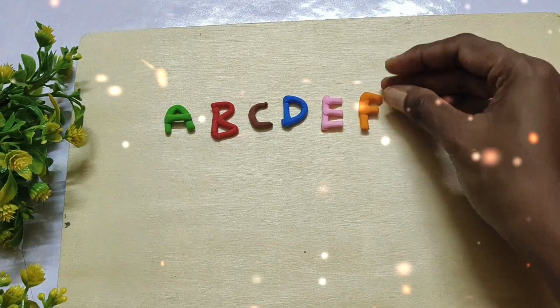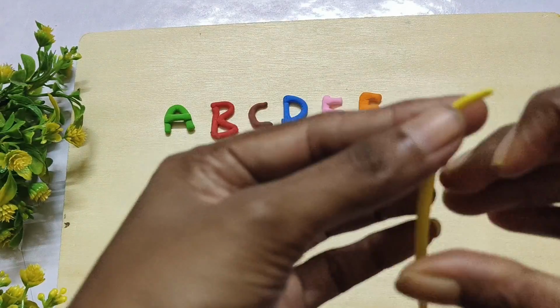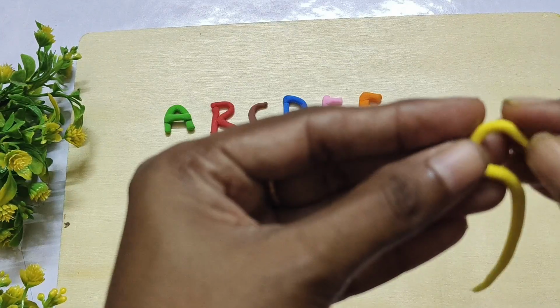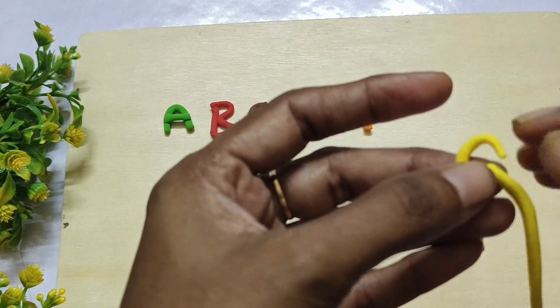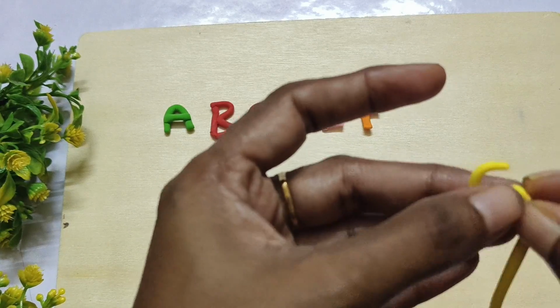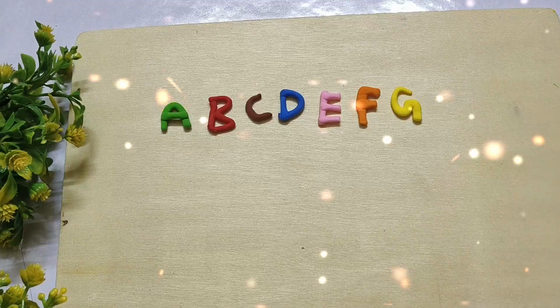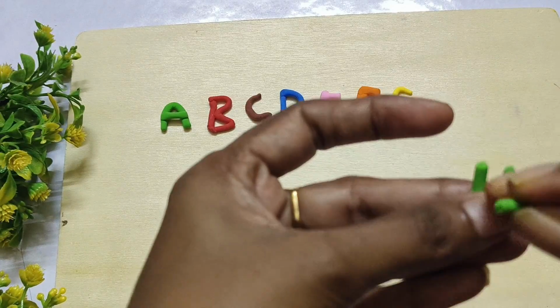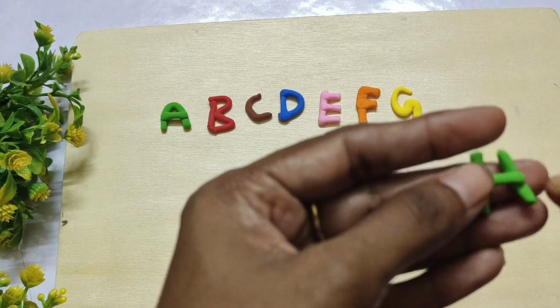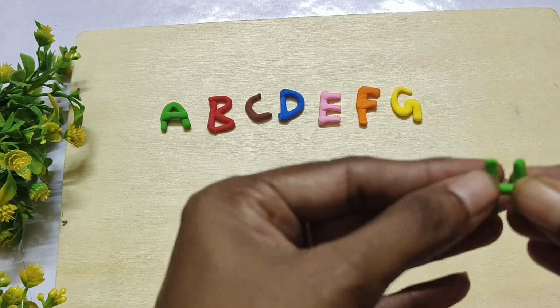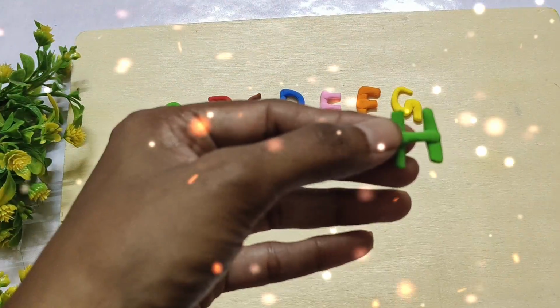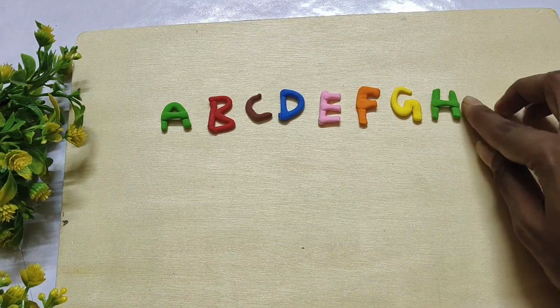Next letter, G, capital G. G is for goat, gun, giraffe, grapes. Next letter, H is for hen, horse, hat.